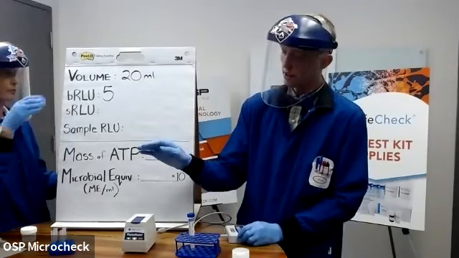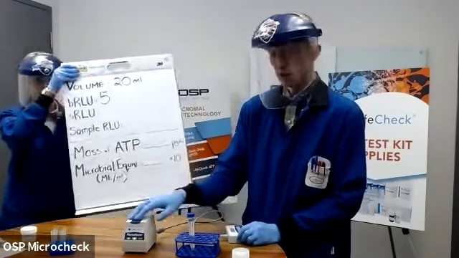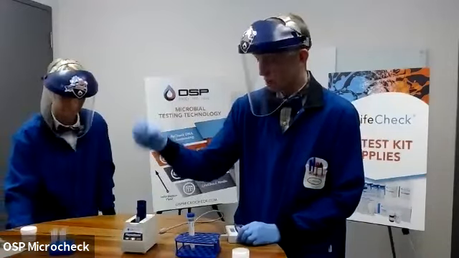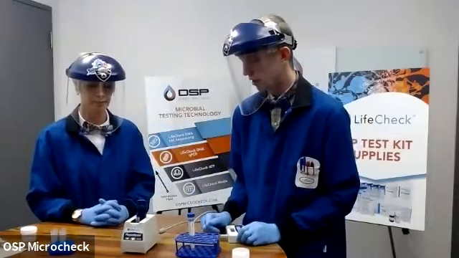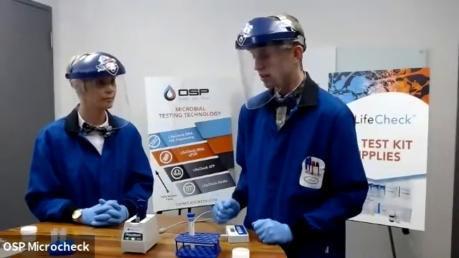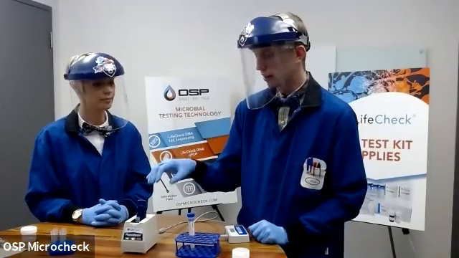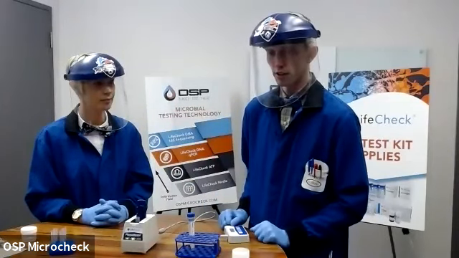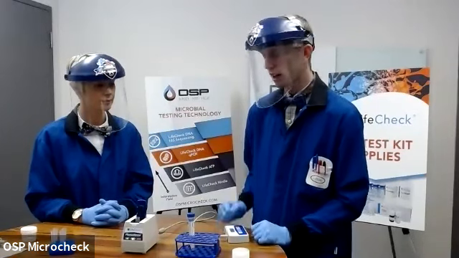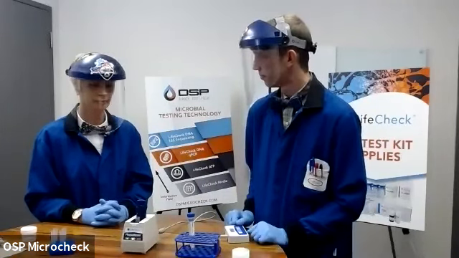The first is that your luminometer might be dirty. If you are in a habit of pipetting directly over top of the luminometer, sometimes things can splash and drop inside of it. If that is the case, we do offer a cleaning kit for these luminometers, or you are more than welcome to ship them in to us here at OSP, and we will clean them for you and check their calibration at the same time.